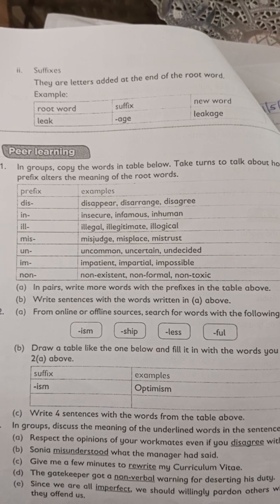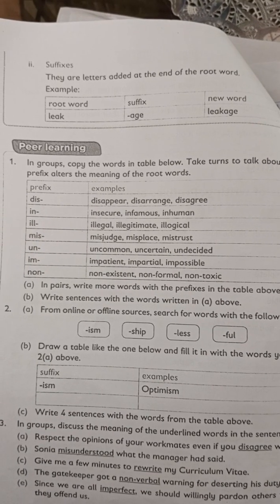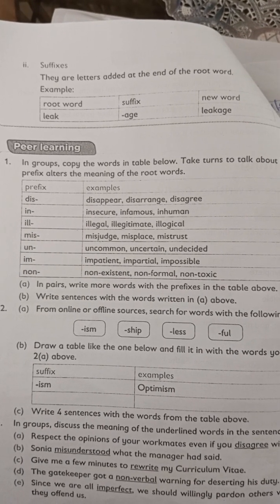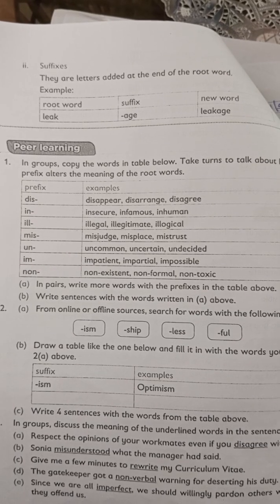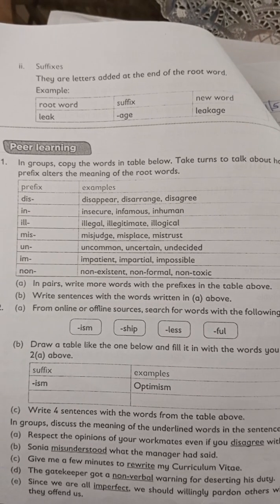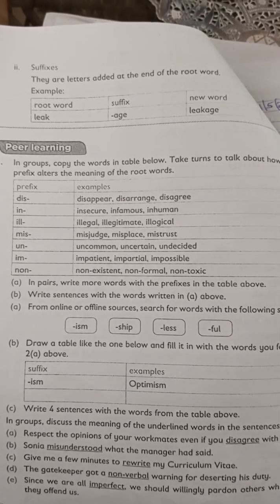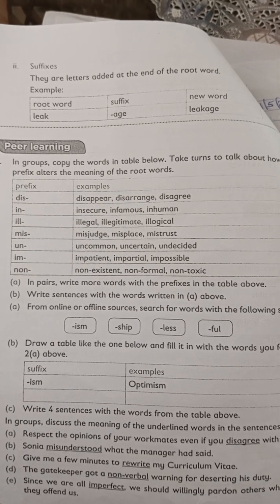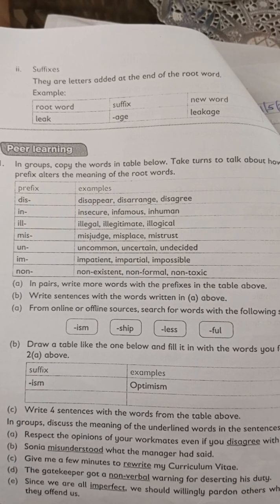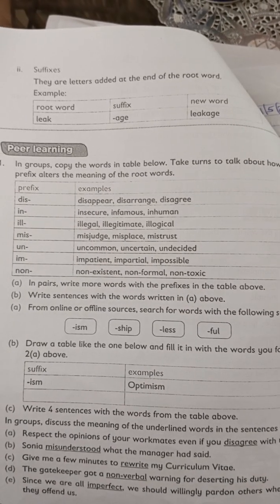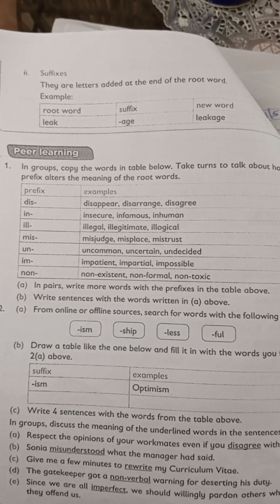When we also look at suffixes, they are letters added at the end of the root word. For example, if the root word is leak, according to this table, the suffix age is added. Then the new word will be leakage.